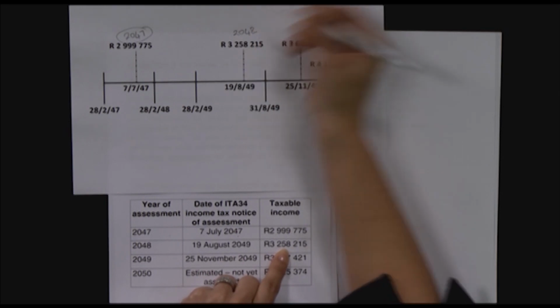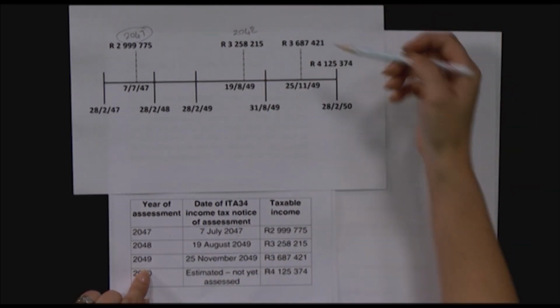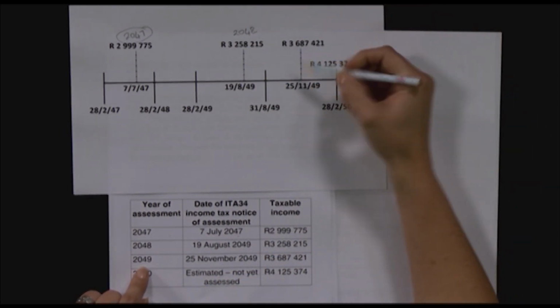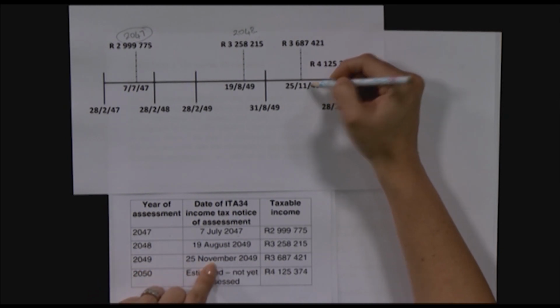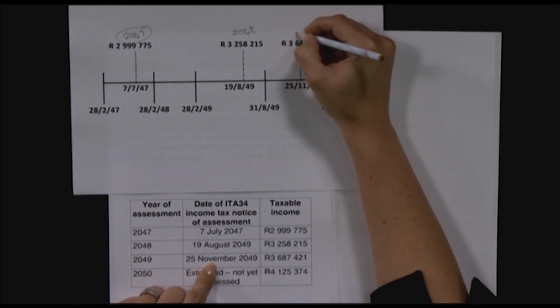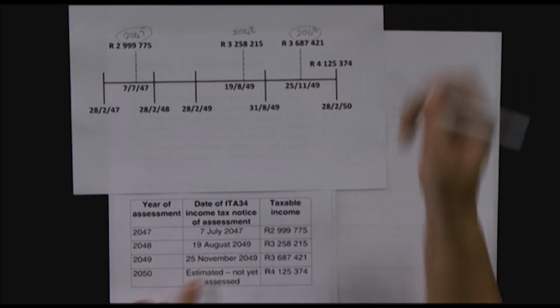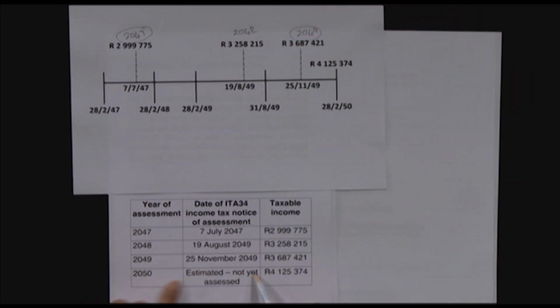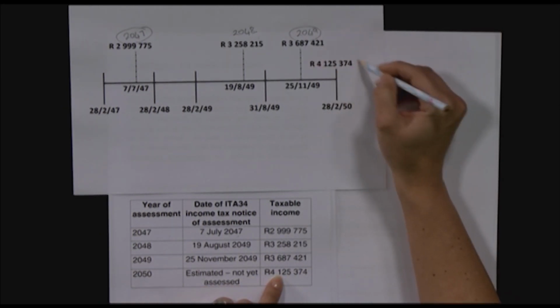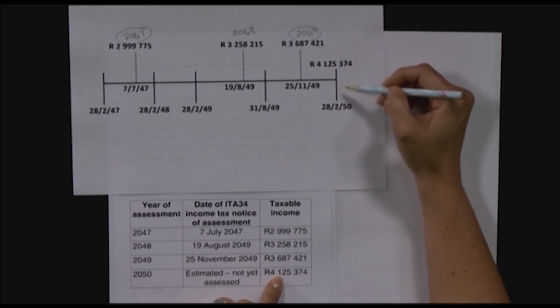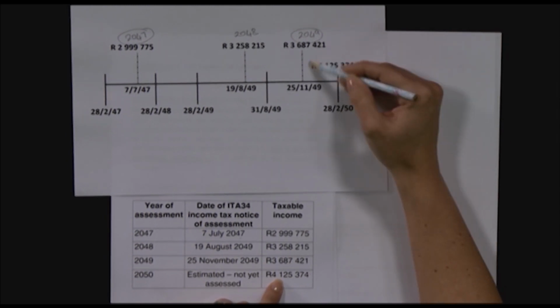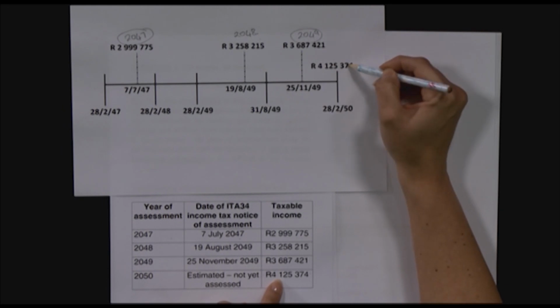You can also draw this timeline for yourself in the exam, just to put it all on one page. The 2049 assessment was received on 25 November and I've plotted the amount. Then for 2050, I have not received an assessment yet, but they have estimated the amount to be just over 4.1 million. So at year end, that is my estimate of the taxable income.